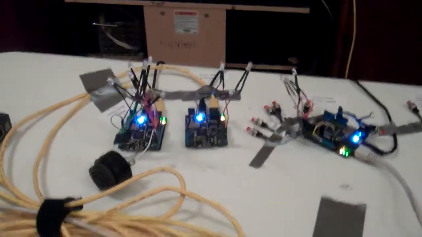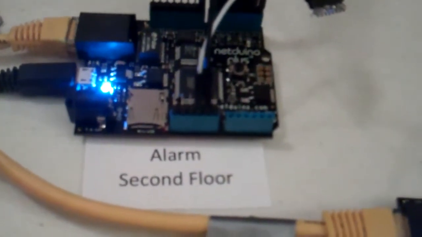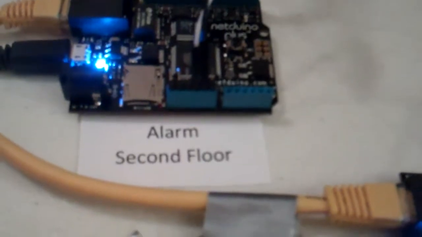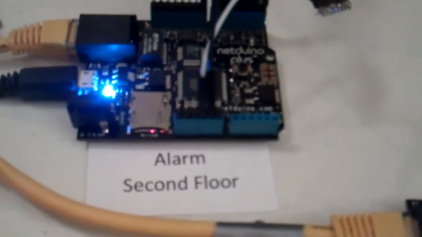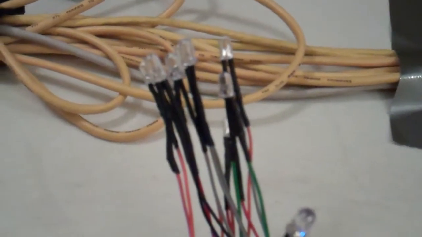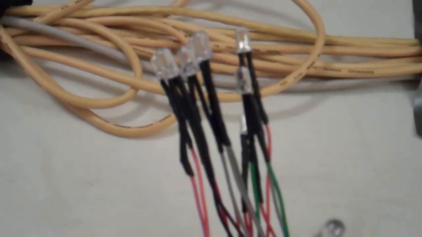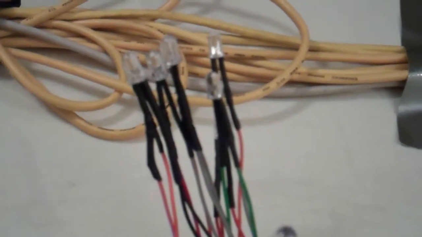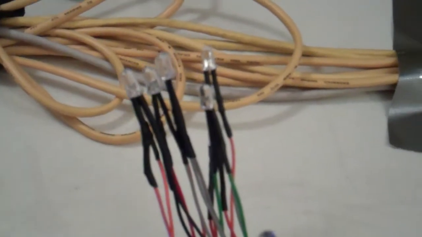As you can see here, this is one Netduino Plus that acts as the alarm, and it sits on the second floor of the home. So basically all of the LEDs that are hooked up on here just show various states of the windows, doors, and motion detector sensors. And then there's one LED that represents the alarm going on and off.